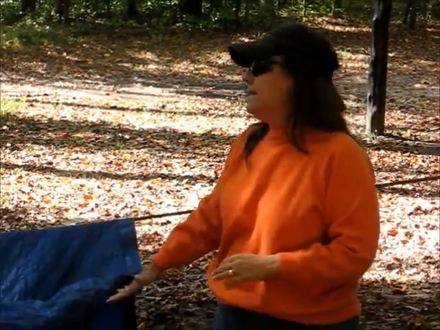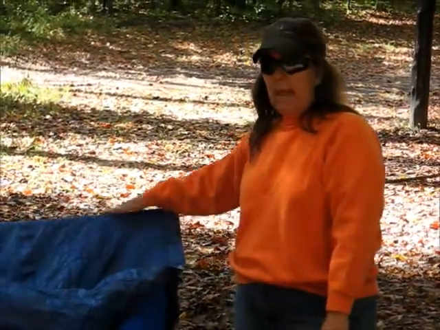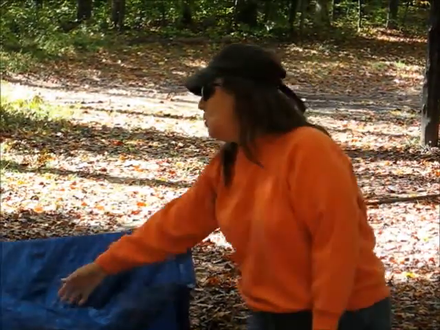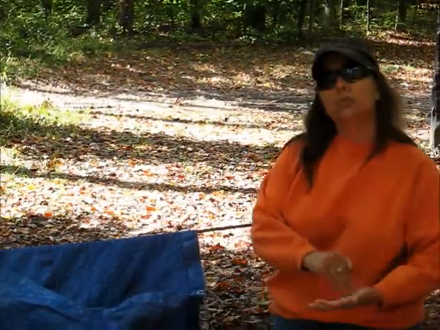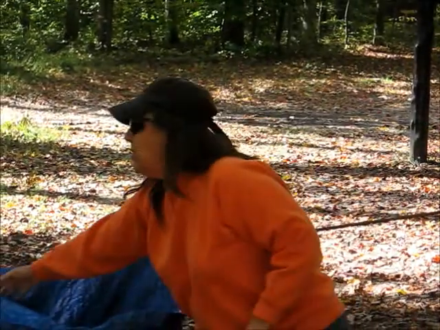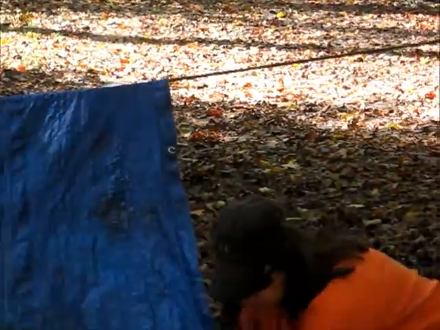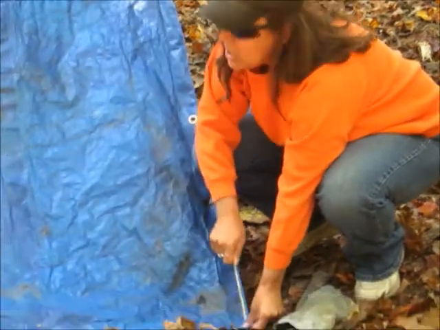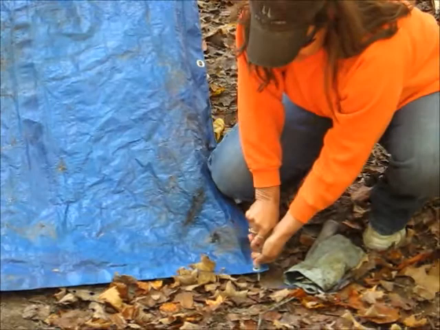The next thing that I did is I folded over my tarp, and I secured this side with tent stakes using the grommets that most tarps have as the holes through which I put the tent stakes. Then, to finish the tent, I simply take this other end of the tent, and we've had a lot of rain here, so I'm just going to push this tent stake down to the ground.